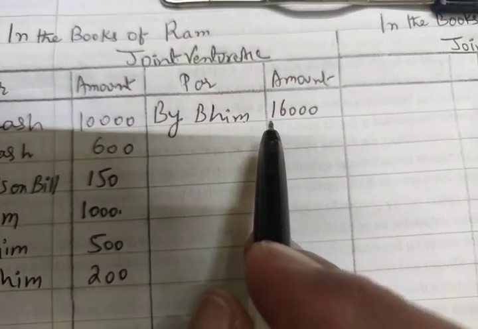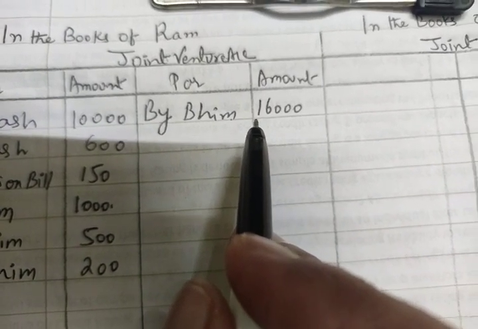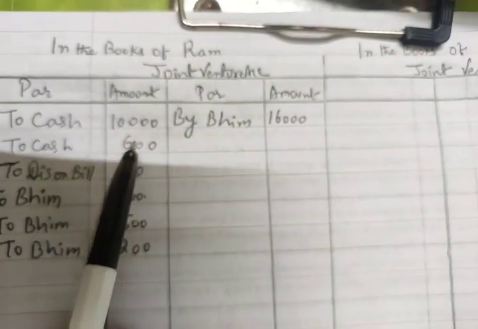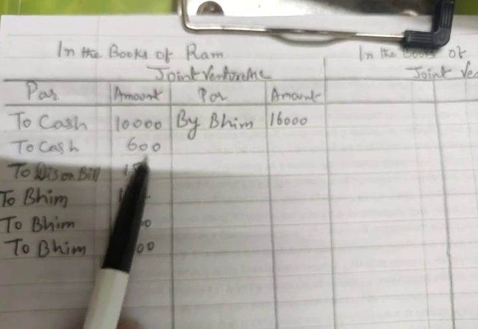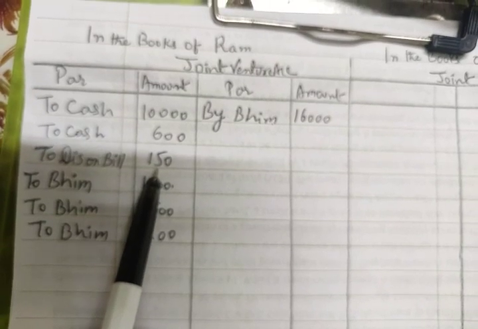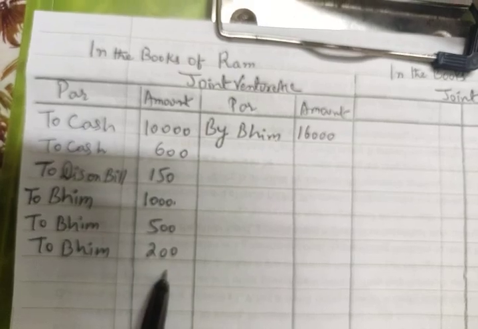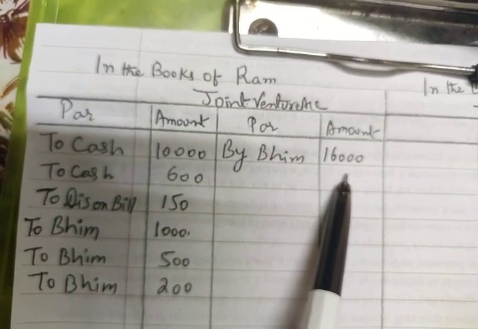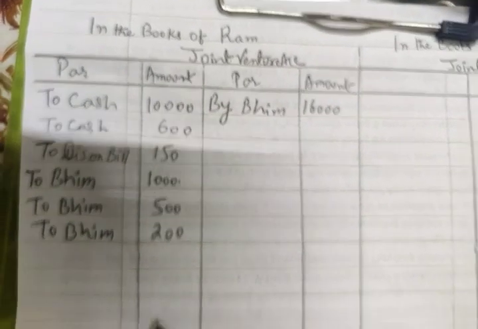Now further information is given: he sent a draft to Ramaya for the amount due, and prepare the joint venture account. So that means all the entries are done: goods purchased by Ram, expenses paid by Ram, discounting on bills, which is again an expenditure treated as an expenditure on joint venture for Ram, and then some expenses paid by Bhim, and then the sale proceeded by Bhim. All entries are done. Now we have to calculate whether it is a profit or loss.